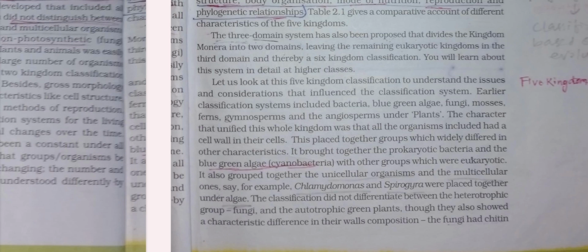The character that unified this whole kingdom was that all the organisms included had a cell wall. They were placed together although they widely differed in other characteristics. According to that one character, they were grouped. It brought together the prokaryotic bacteria and blue-green algae with other groups which were eukaryotic. As they have a cell wall, both the prokaryotic bacteria and blue-green algae come under a single group.